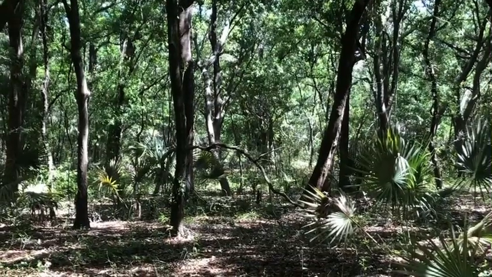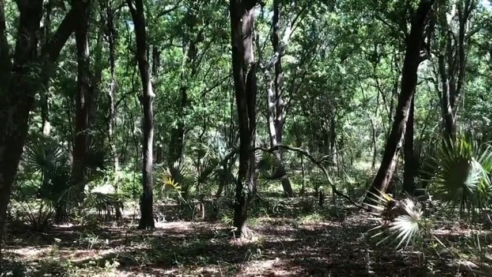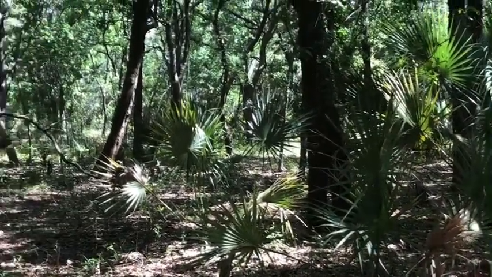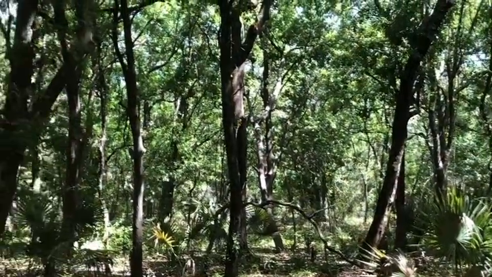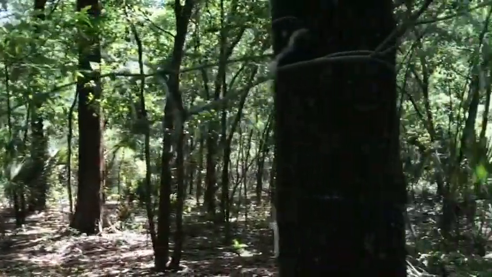And again, that has to do with, say, this particular site, this is Tampa Bypass Canal Park here in Tampa. So this site was historically mesic flatwoods above the floodplain of the old Six Mile Creek.